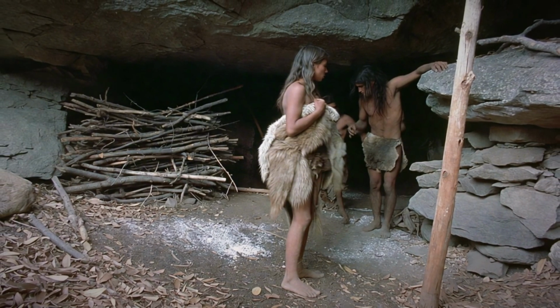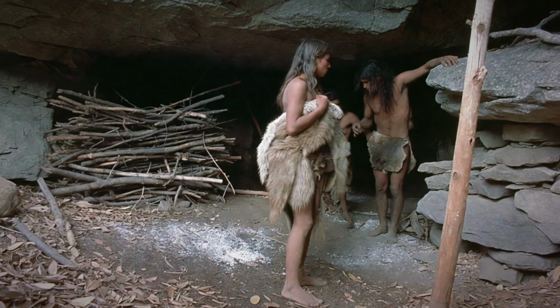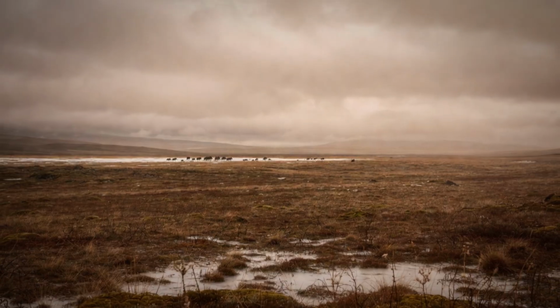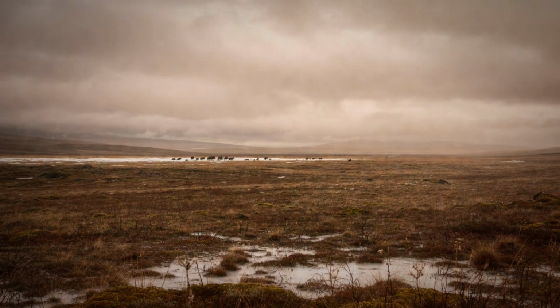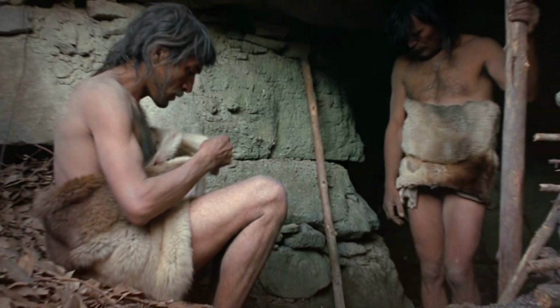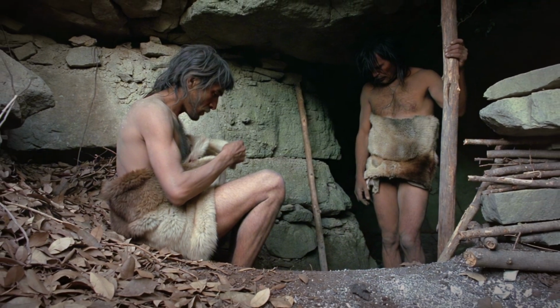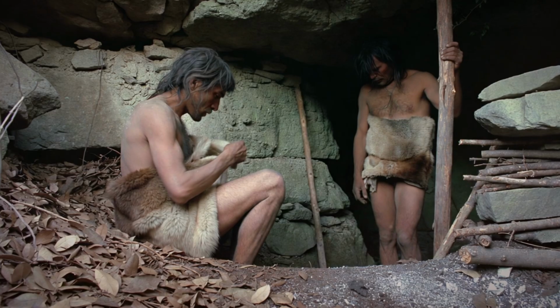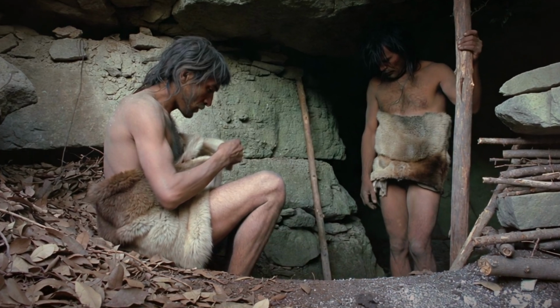During this time, ice covered large portions of northern Europe, and temperatures across the continent were significantly lower than today. Precipitation patterns also shifted, with some areas becoming drier and others experiencing increased moisture depending on atmospheric circulation changes.